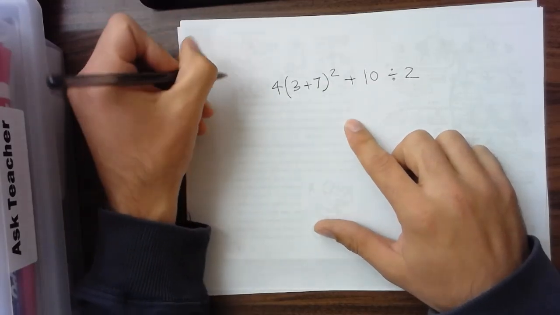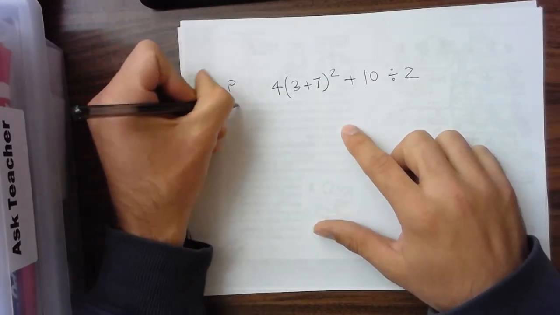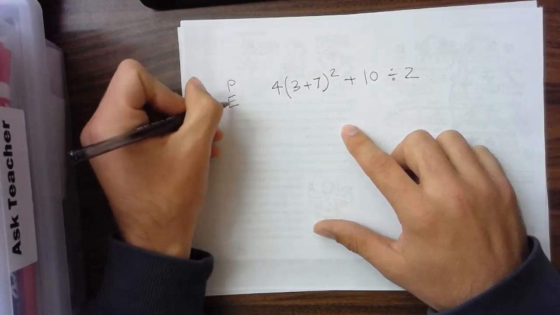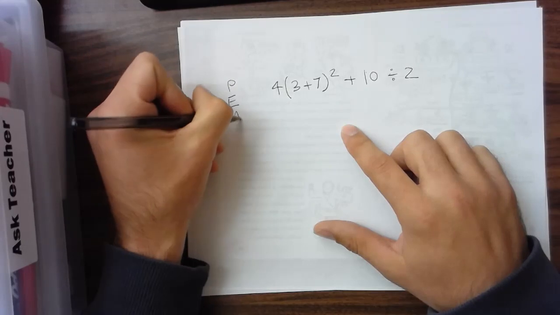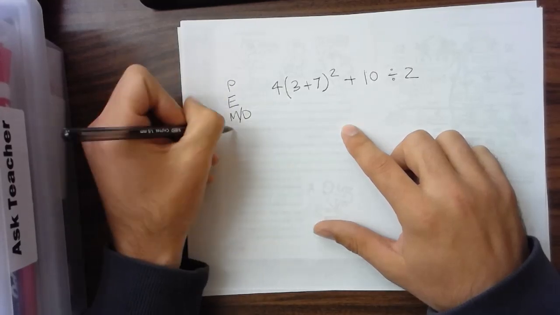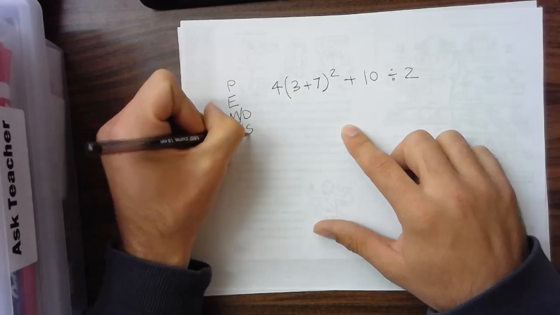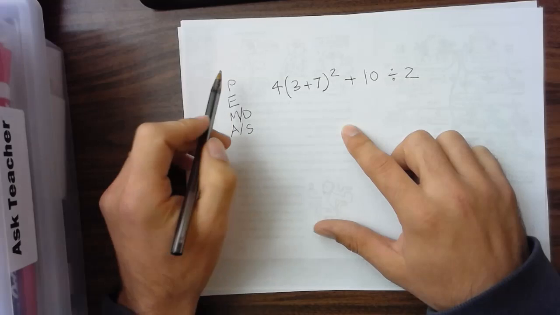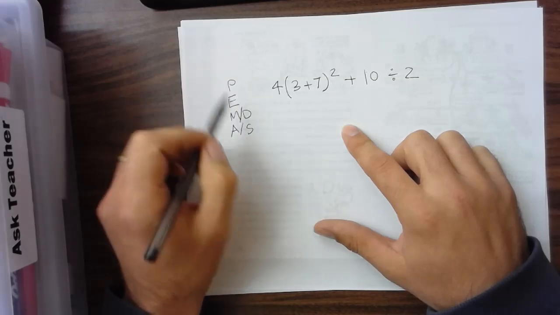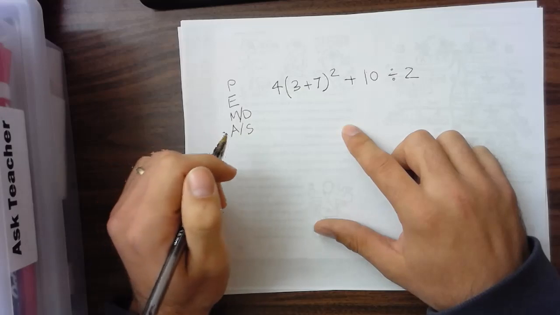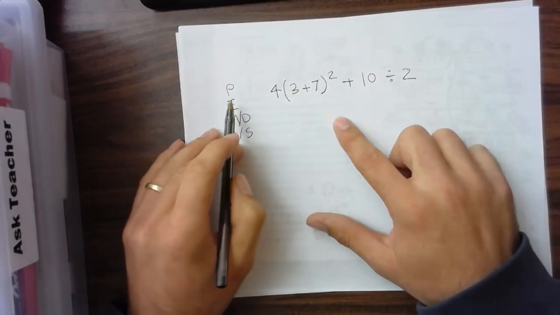So parentheses, exponents, multiplication or division are together. We do whatever comes first, left to right, and then addition and subtraction are together, whatever comes first, left to right. So please excuse my dear Aunt Sally, or PEMDAS, however you like to remember it. And then I can go through and check these off one at a time and see what I have.